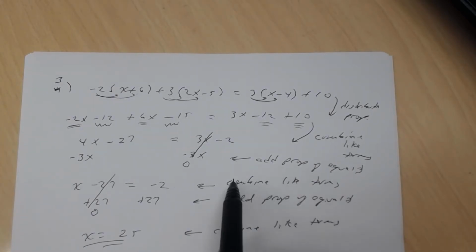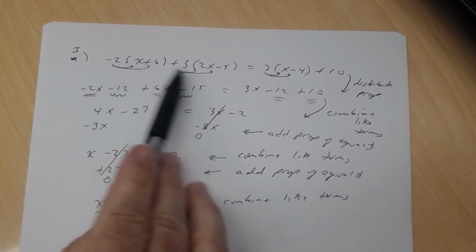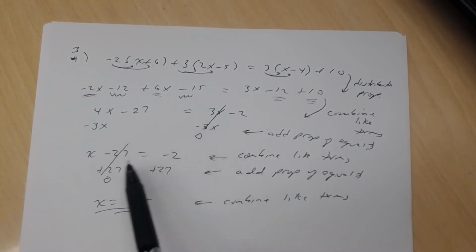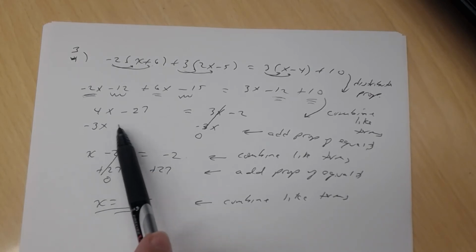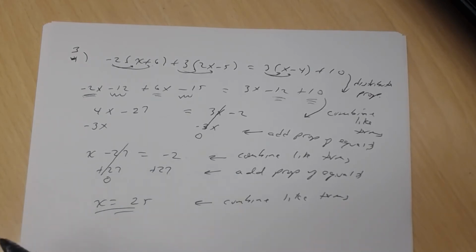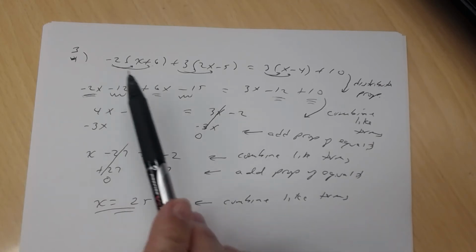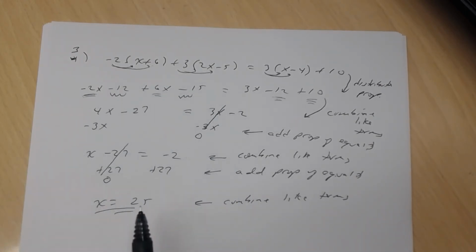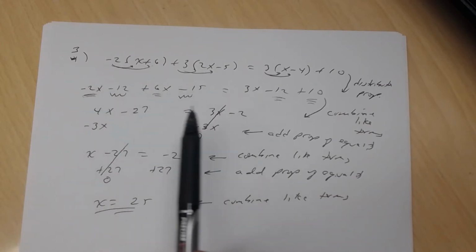Notice the alternating process we go through. Once I did the distributive property, when using the addition property of equality, I did one step at a time. Subtract 3x from both sides, add 27 to both sides. This solution process right here, when finding the solution, is what I need to see.